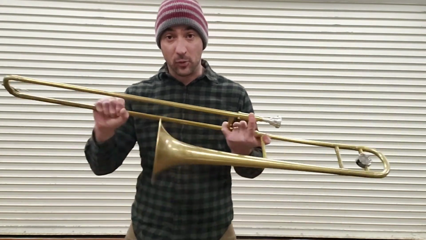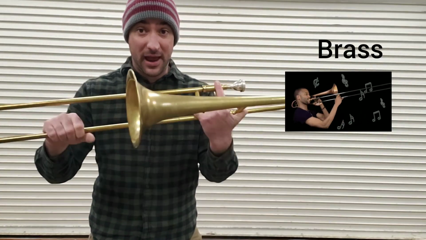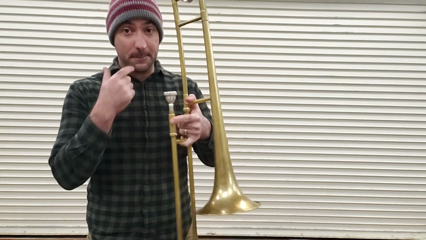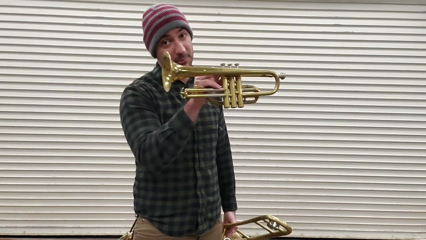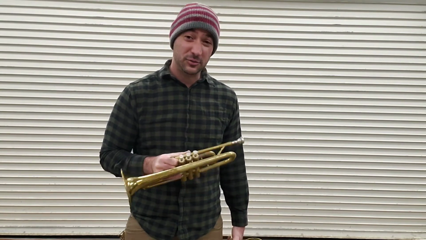And there's another reason why it sounds so powerful, and that's our brass instruments. Our brass instruments are the ones, remember, we buzz our lips into to make a sound. So we've got the trombone here. We have a baritone, or sorry, a trumpet here. I've got a baritone over there too. It just looks like a big giant trumpet or a very small tuba.